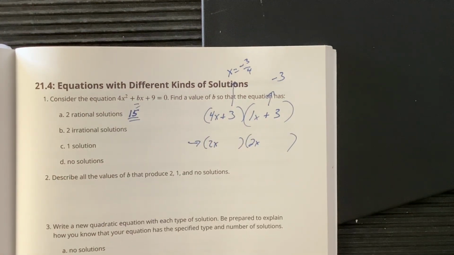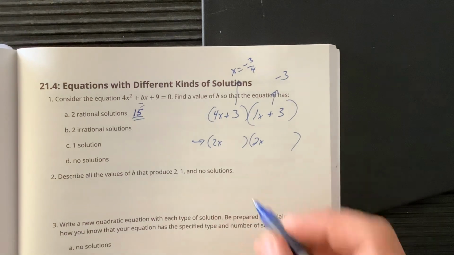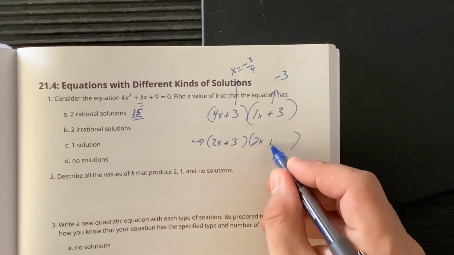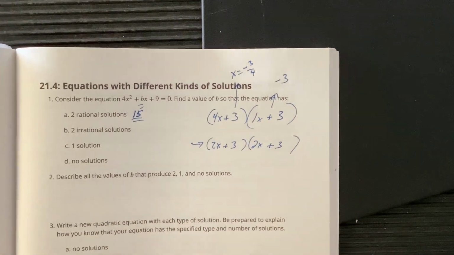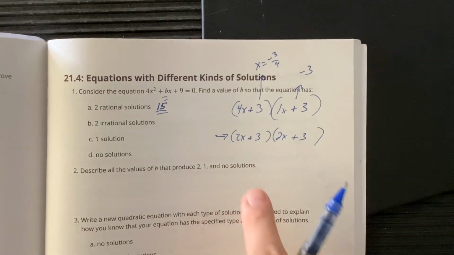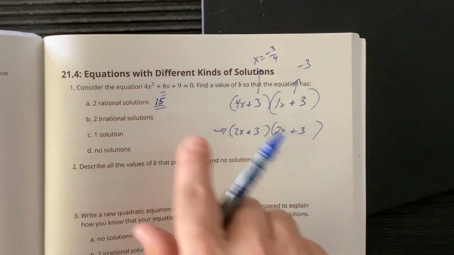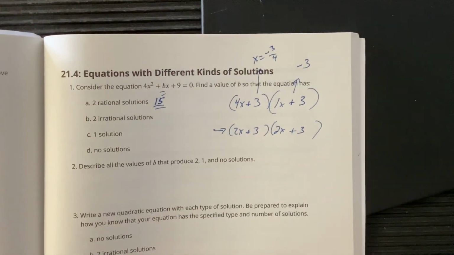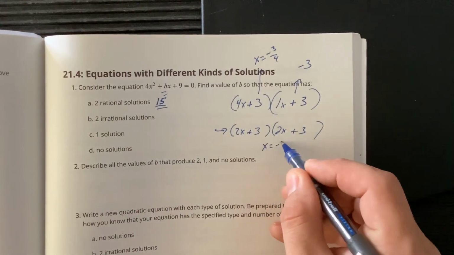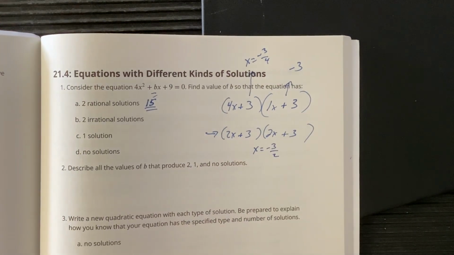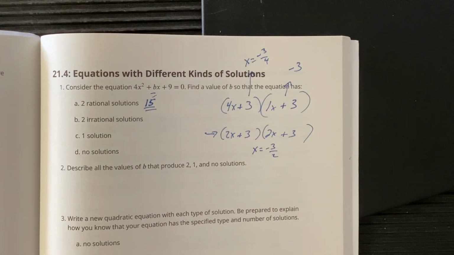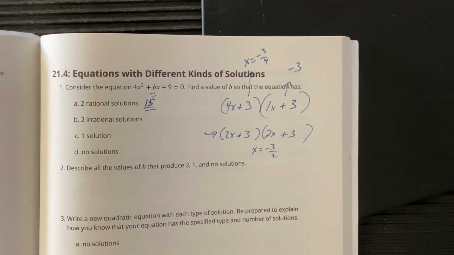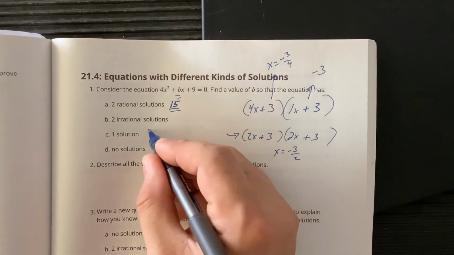Okay, let's go down to C. Let's make it a perfect square trinomial. I know I will only get one solution if I get the exact same thing here. So the square root of 4x is 2x. Square root of 9 is 3. What would my solution be? I only get one solution of negative 3/2. What's my middle term there? 12x. Be 6x and 6x, right? So it'd be 12.